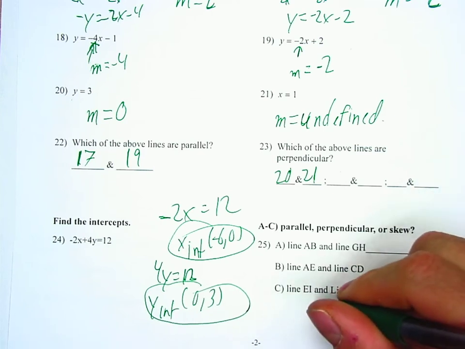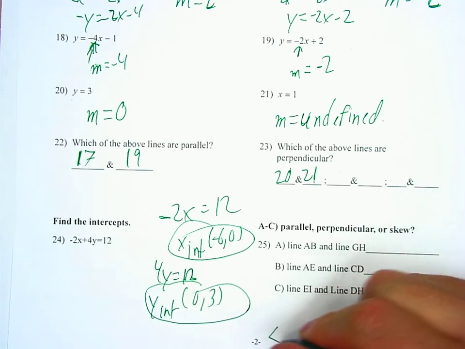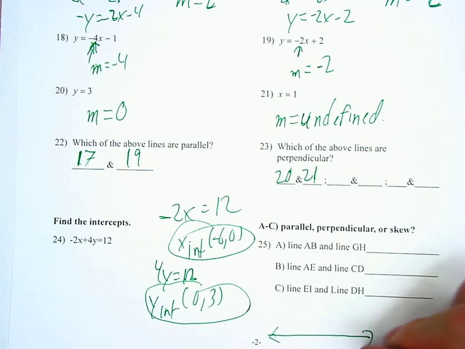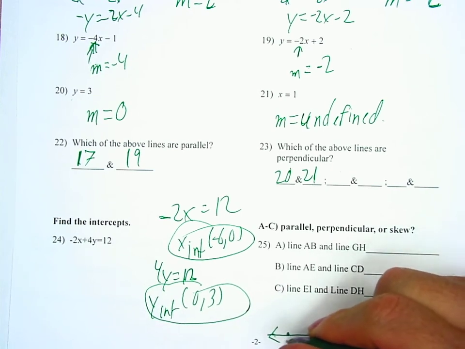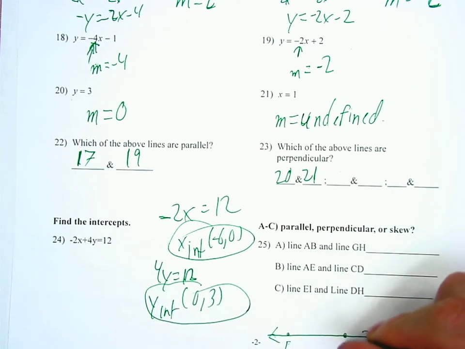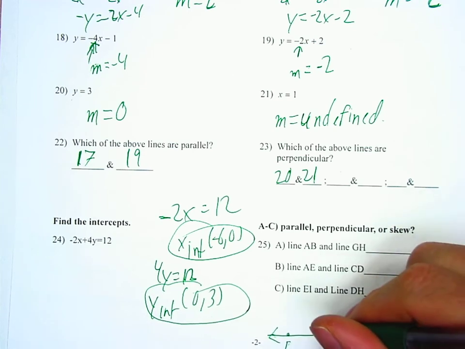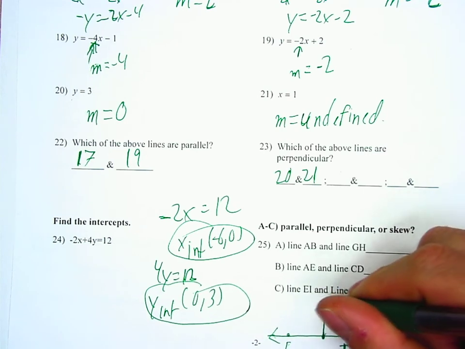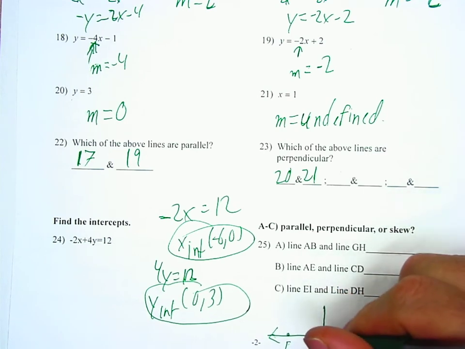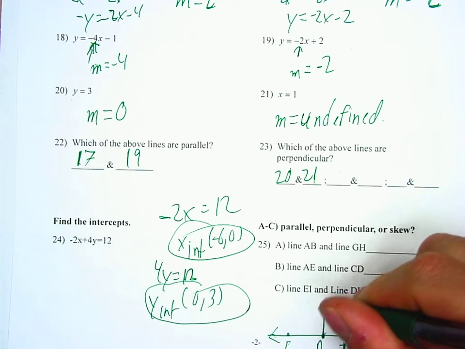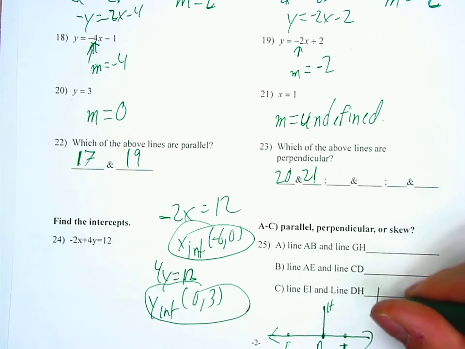With B, we're looking for EI, with EI on the bottom. So here's E and I of the box. And then DH coming up from the side is perpendicular to EI. So that is perpendicular.